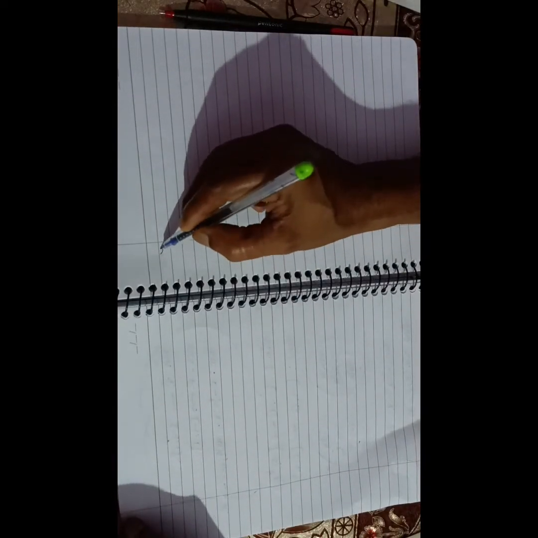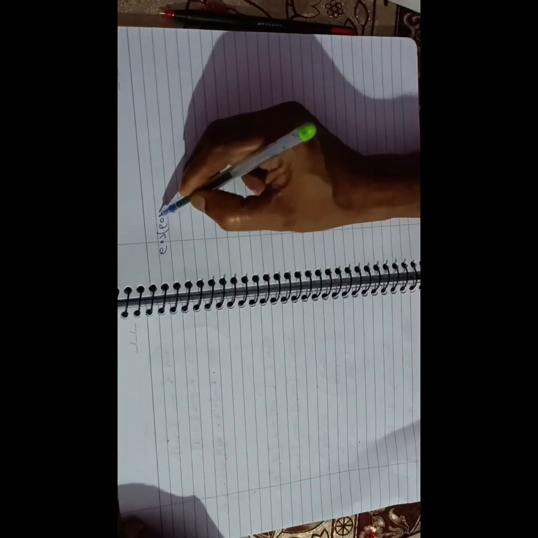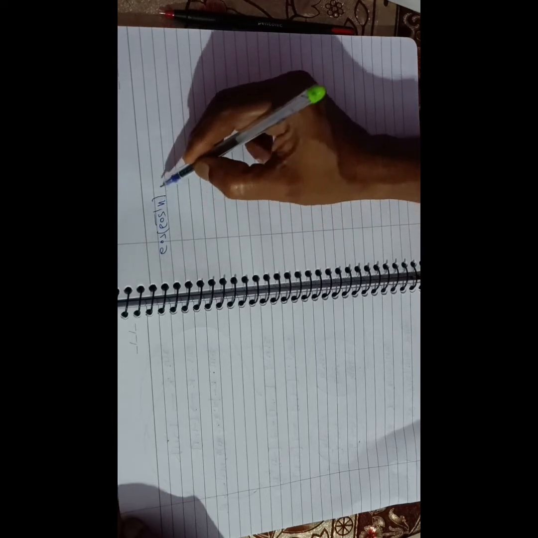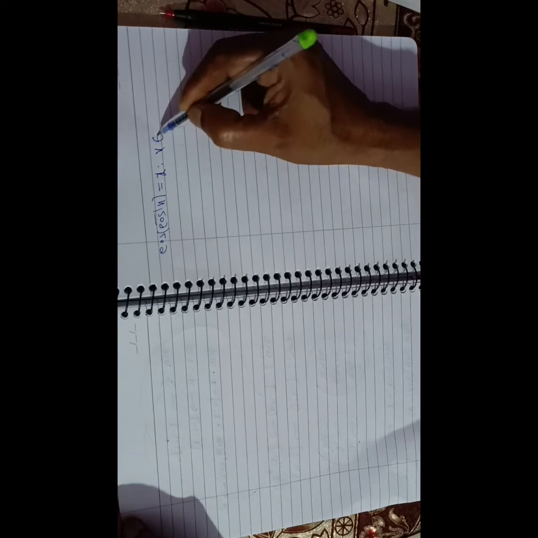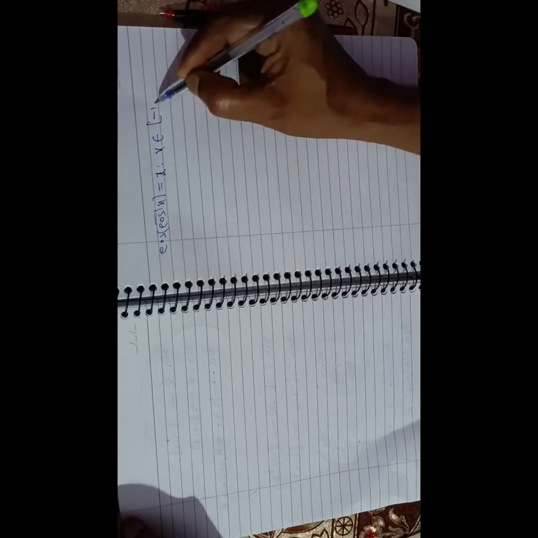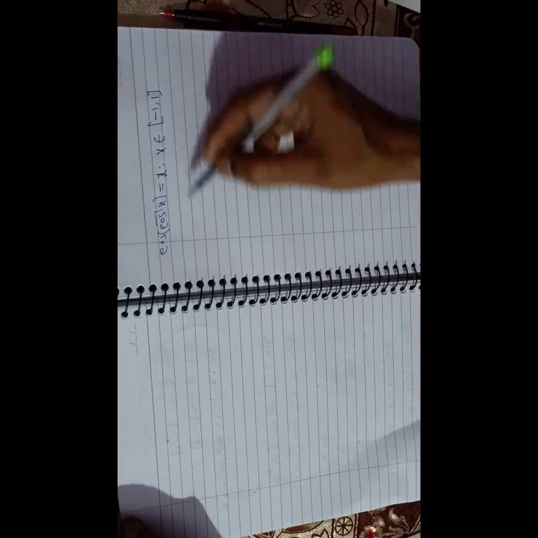And similarly, we get cos of cos inverse x is always equal to x, where x belongs to -1 to +1.